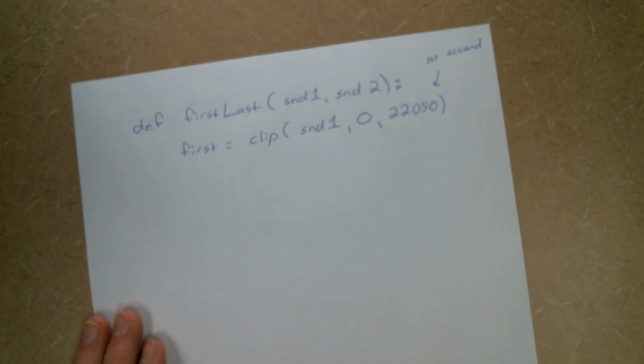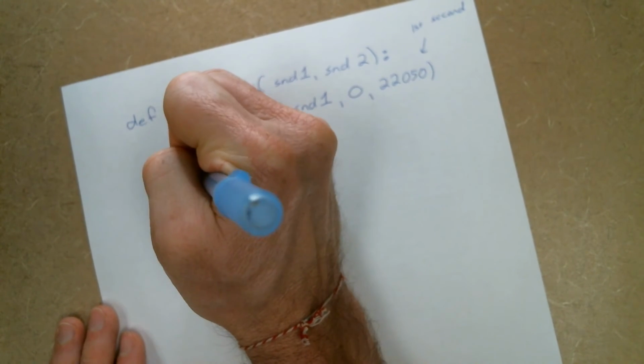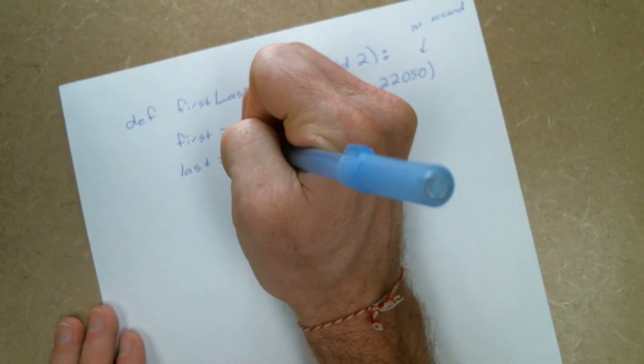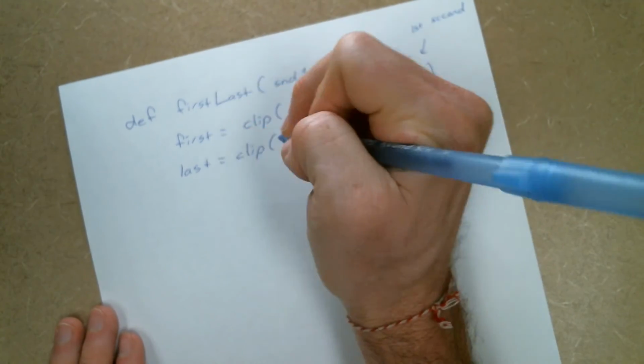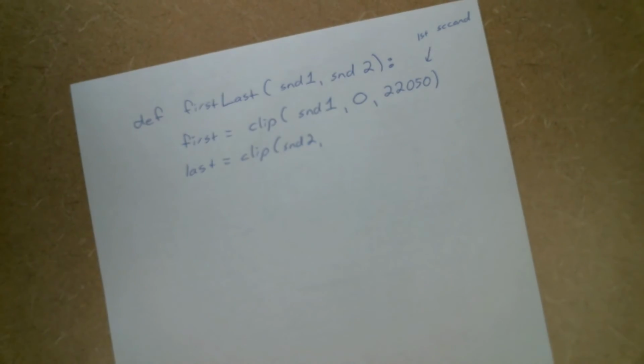Now we want the last second of the clip, and this one's a little trickier, because we have to work backwards. We're clipping from sound 2. We start at the end and slide back 22,050.